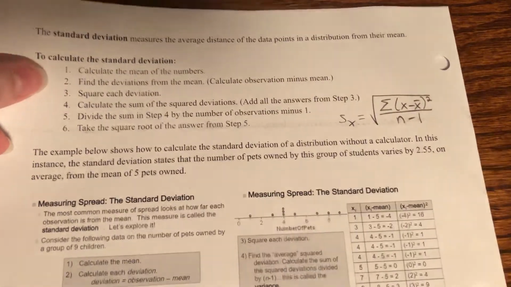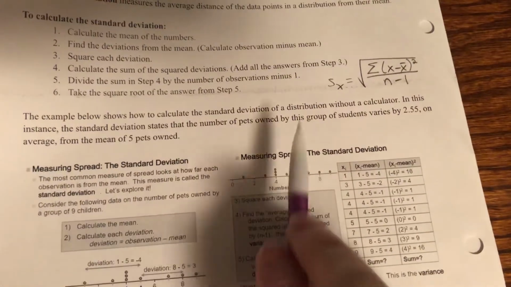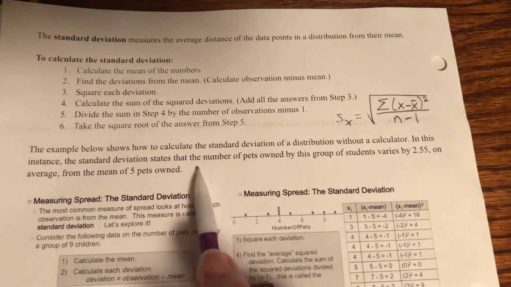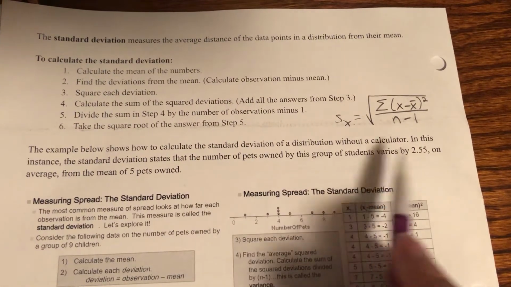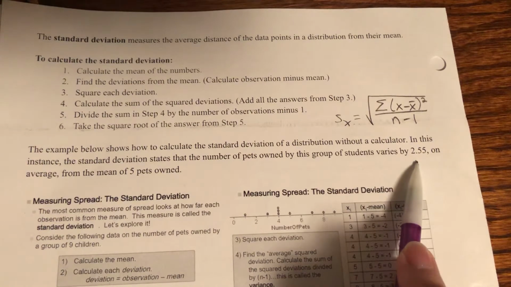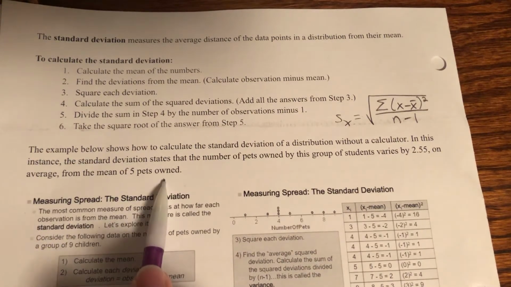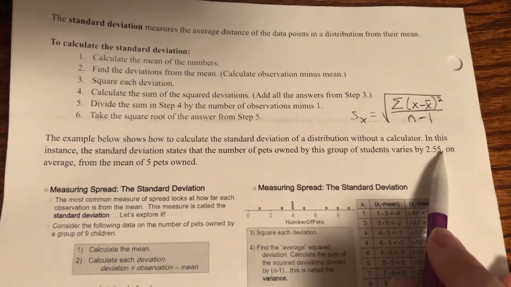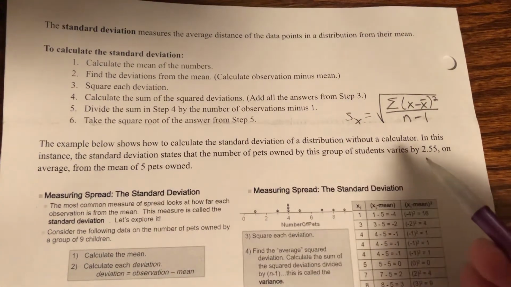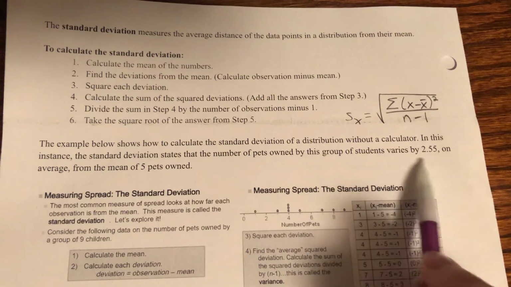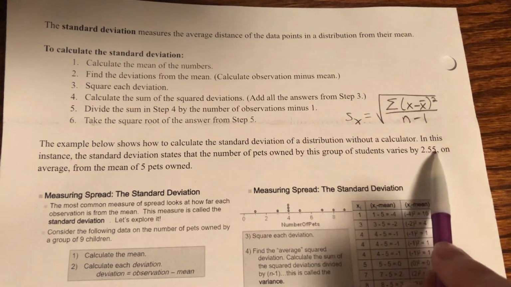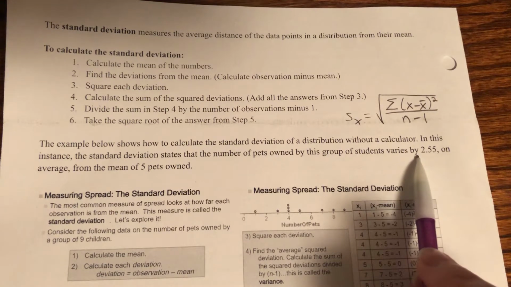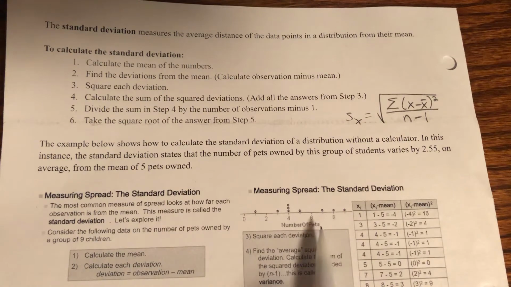Now the example below shows how to calculate the standard deviation of a distribution without a calculator. Now in this instance, the standard deviation states that the number of pets owned by this group of students varies by 2.55 on average from the mean of 5 pets owned. Now notice that 2.55 doesn't really make sense based on the variable being the number of pets that students own, but it doesn't have to. This is just the average deviation from the mean. This is the average distance of all of these data points from the mean value.